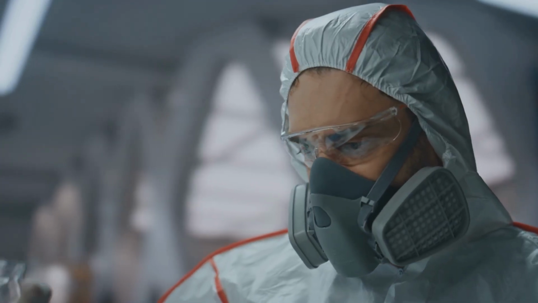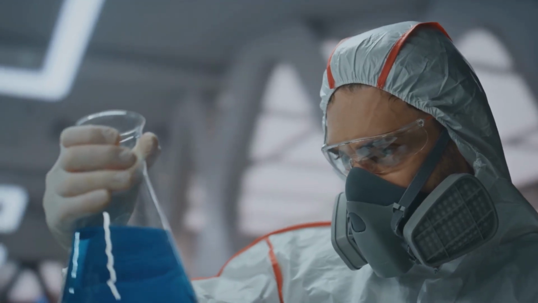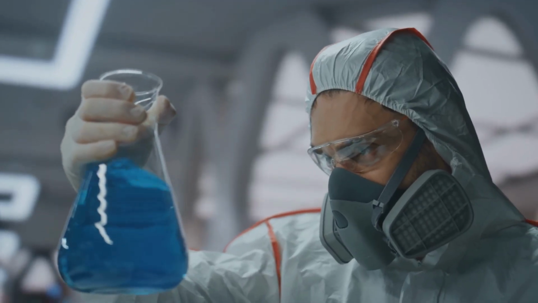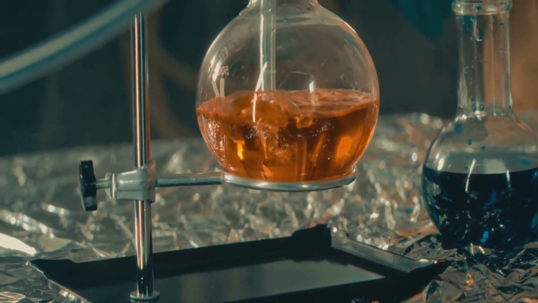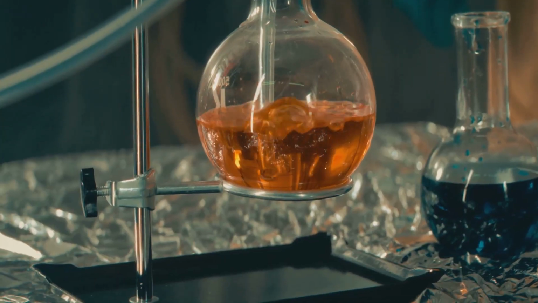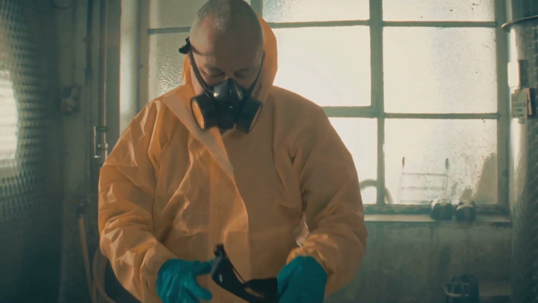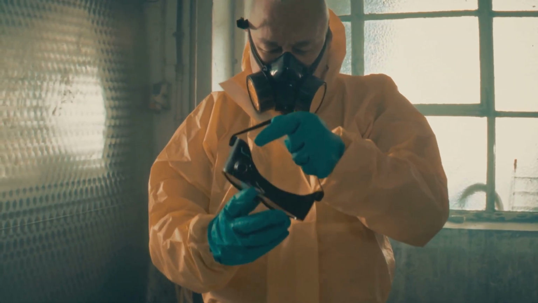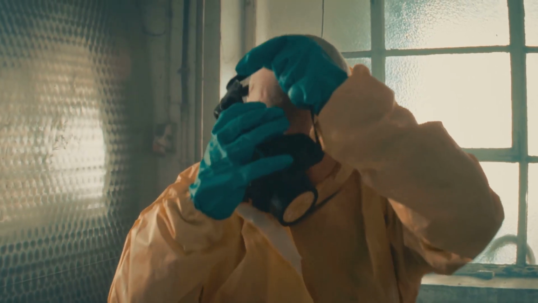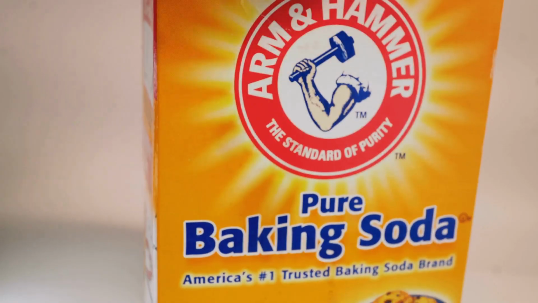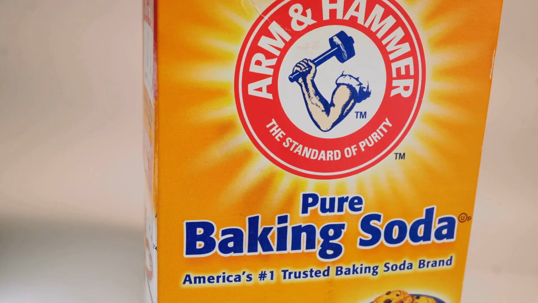From a safety standpoint, sodium must be handled with care, especially in its metallic form. It reacts explosively with water and can ignite spontaneously in air. Proper storage, handling procedures, and protective equipment are necessary when working with elemental sodium in laboratories and industry. However, sodium compounds like salt and baking soda are generally safe and widely used in daily life.